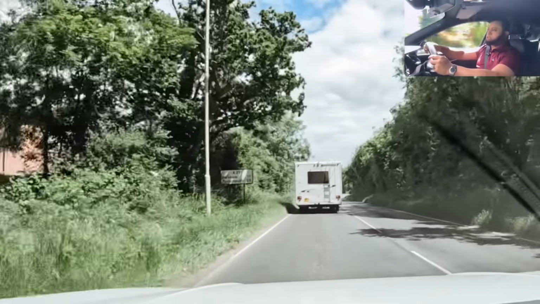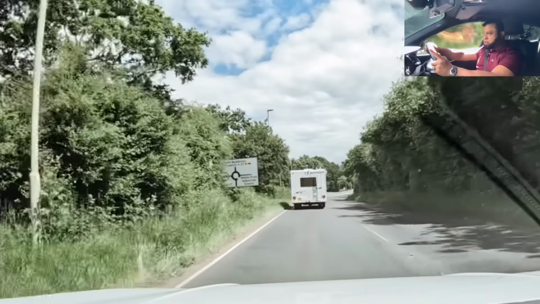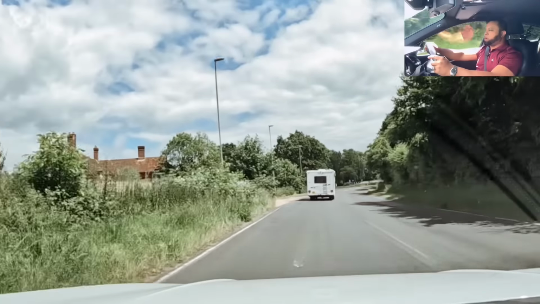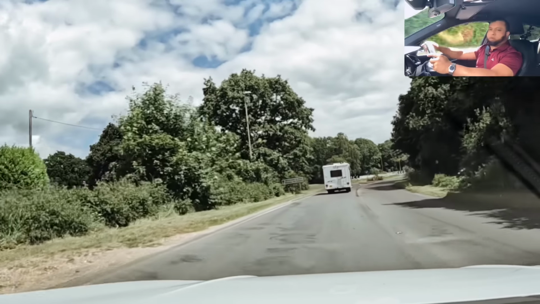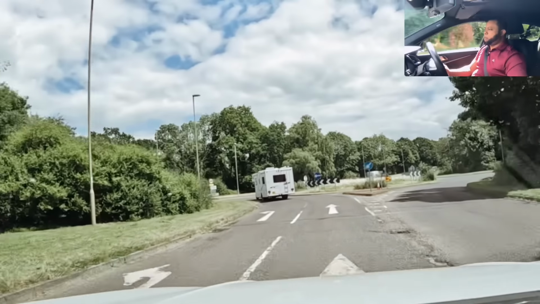Okay, so we need to look at the sign and see which way North Bardesley. Can you see? Second exit straight. Normally, we need the left lane. In this case, left lane is not going straight, which means we need the right lane. Why? Because this is what the road marking is saying.